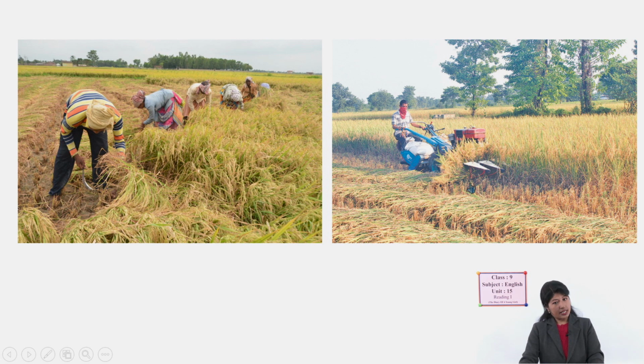In the second picture, this is also a picture of harvesting, but the way is different. What is being used here? A machine, right? Not a sickle, but a machine, chopping down. You can see a big scissor-type blade over here, and it is being cut. So which one may be the easier one, first one or second one? Second one, obviously, fast and easy. So this one is modern, and the first one is the traditional way.